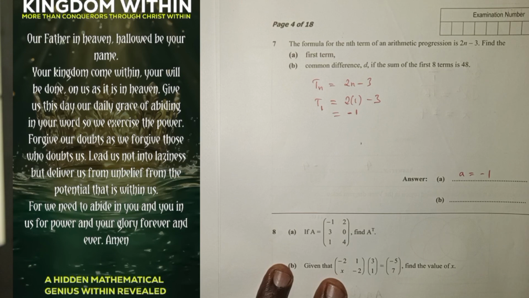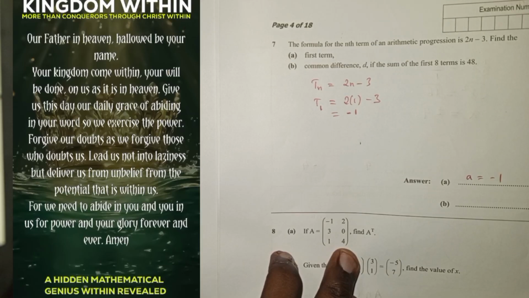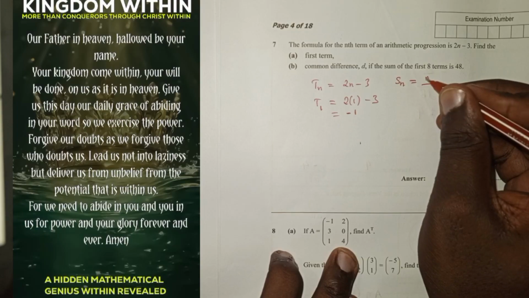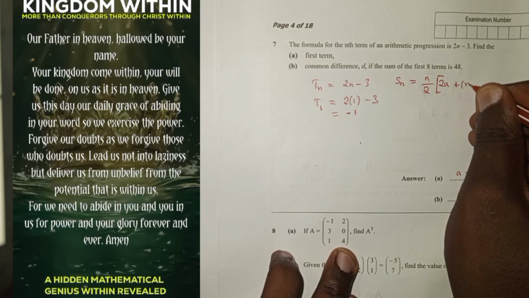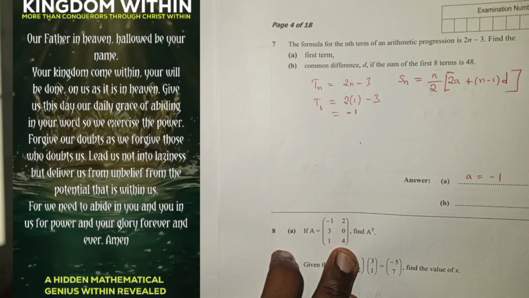Then B, the common difference, if the sum of the first 8 terms is 48. So for this one, we need to use the formula for calculating the sum of terms of an arithmetic progression. So the formula is S sub n is equal to n over 2, then in brackets we have 2a plus n minus 1 d. Where n is the number of terms, a is the first term, and d is the common difference.